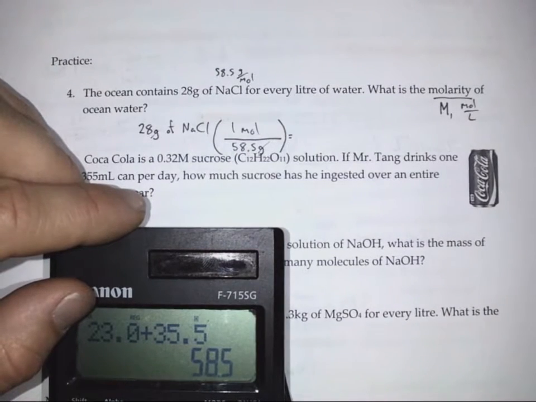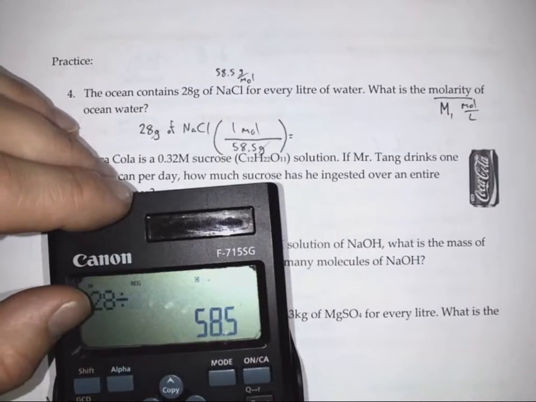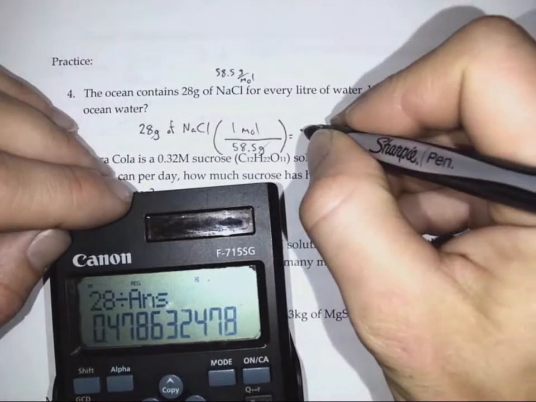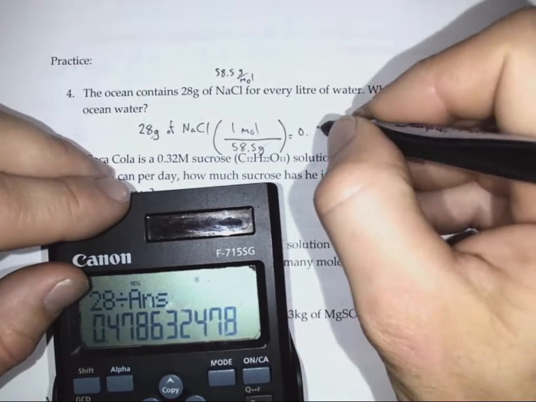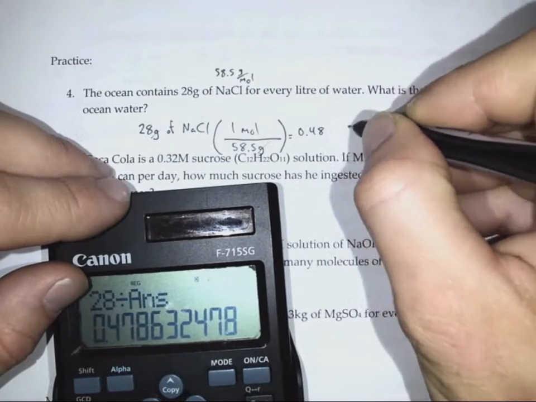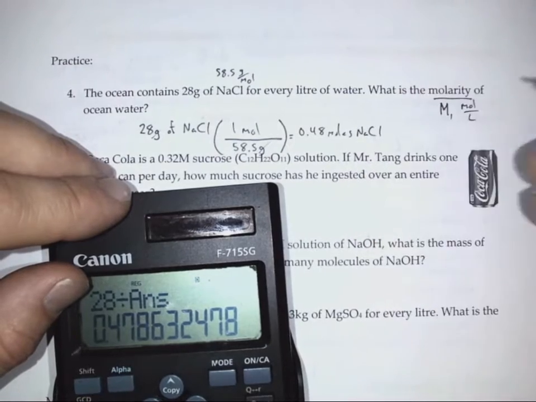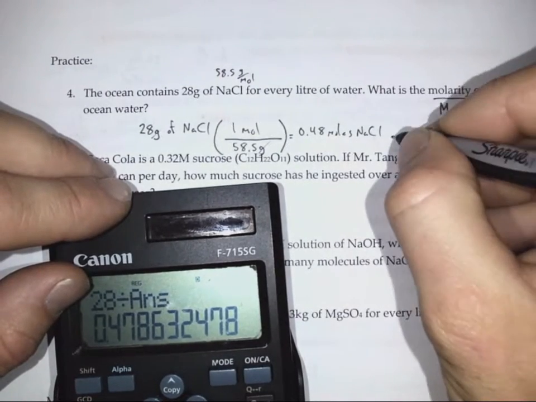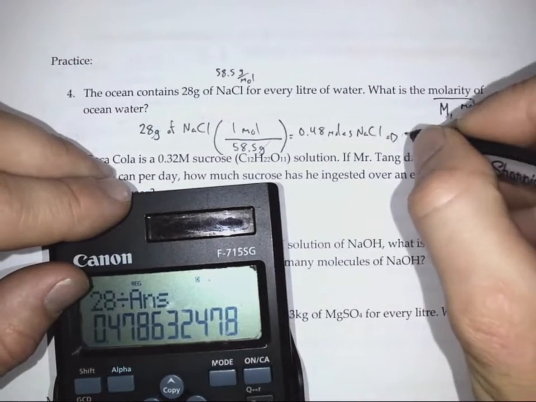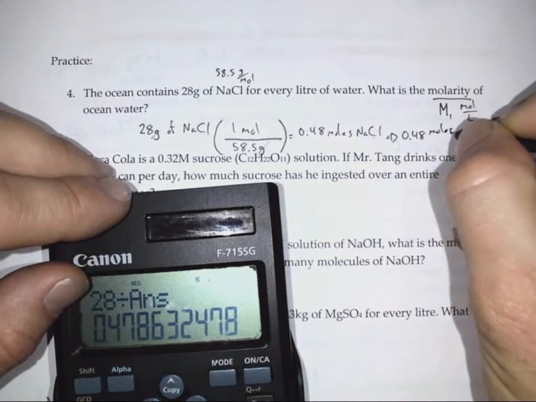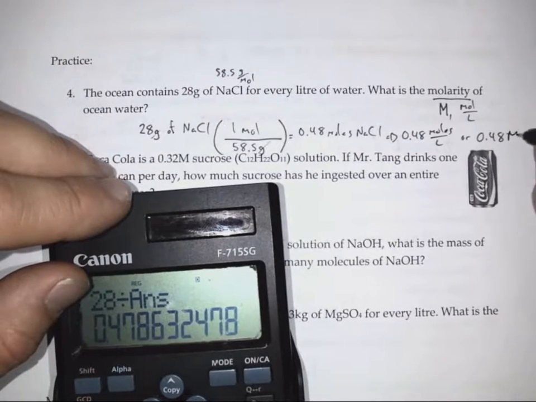So what does that tell us? 28 divided by 58.5, and that gives us a value of 0.48. How many sig figs should we get? 2, I suppose, for 28. Moles of NaCl in every liter, which is to say that the concentration of sodium chloride in water is 0.48 moles per liter, or 0.48 capital M.